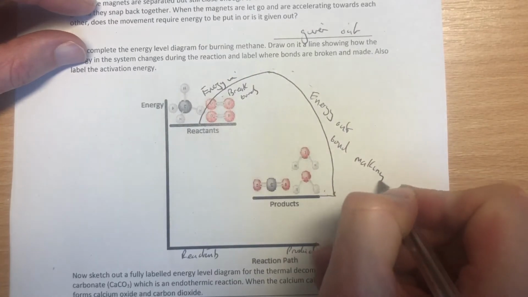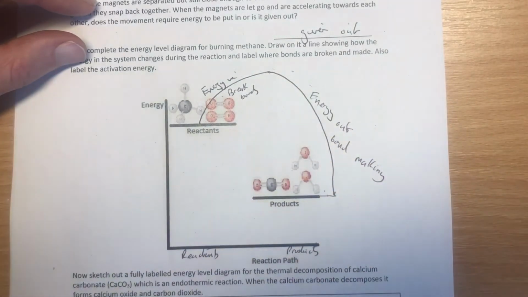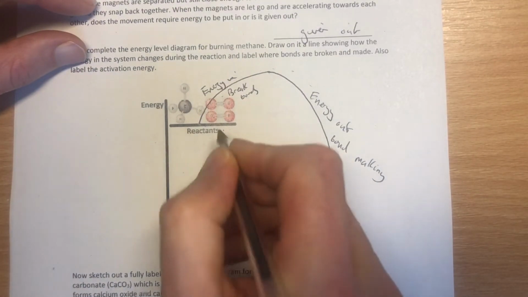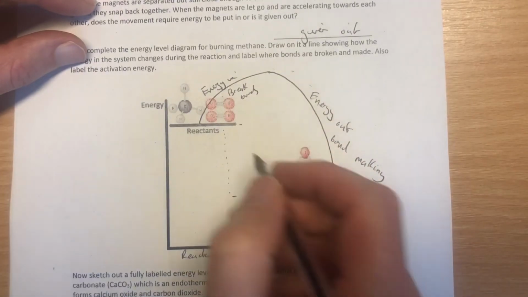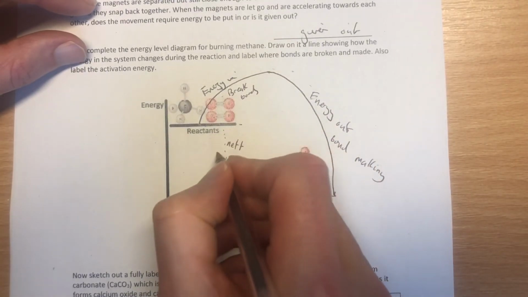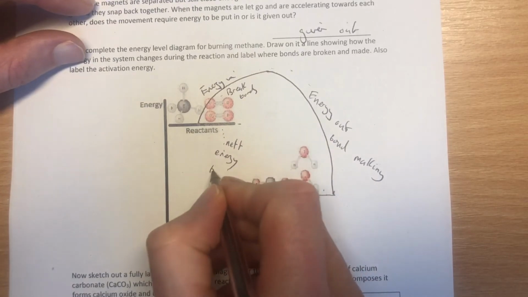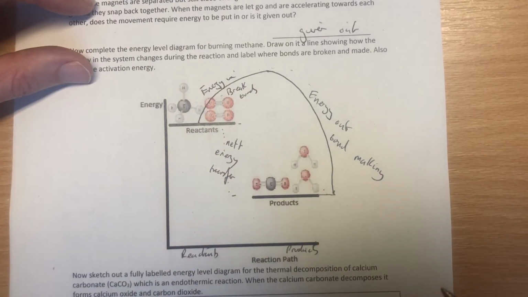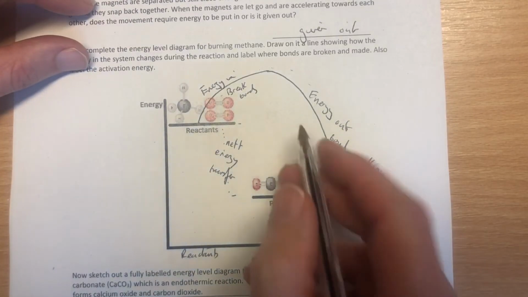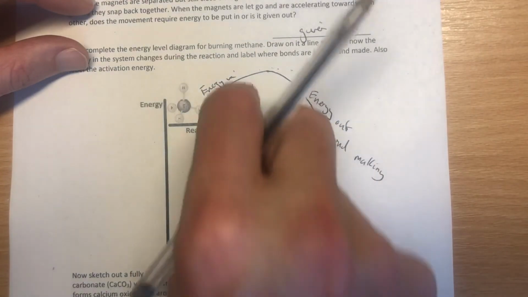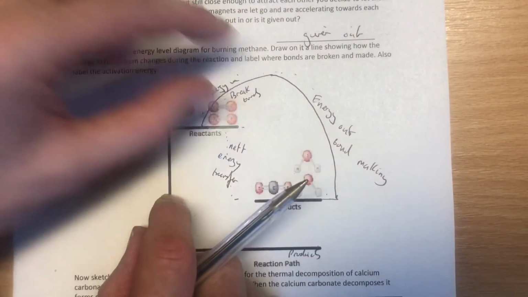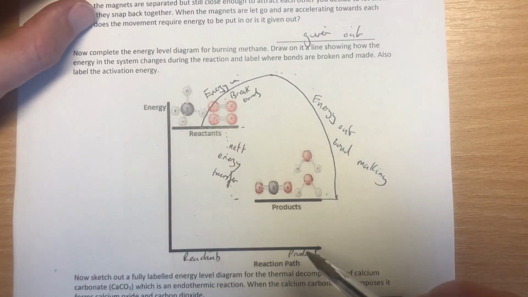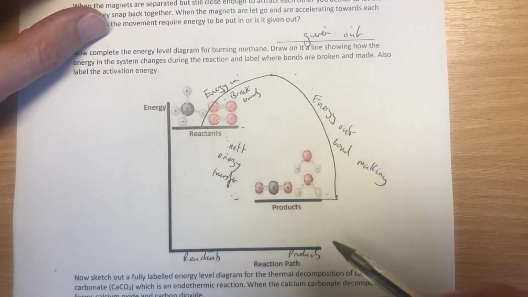That's crucial, you know that. And it's this gap here that is how much energy is given out in the entire reaction. That's the net energy transfer. Now the fact this is going downwards tells us that it's exothermic, because in an exothermic reaction, energy exits. More energy is exiting than was needed to break those initial bonds. Not very much energy was needed to do that. So this is a standard energy level diagram for an exothermic reaction.